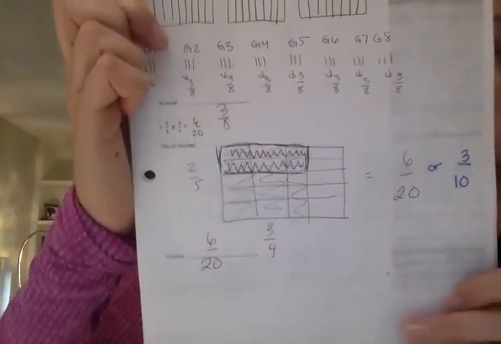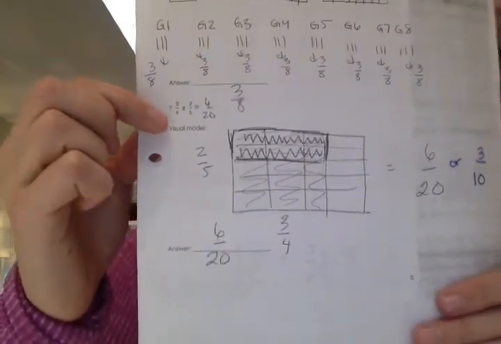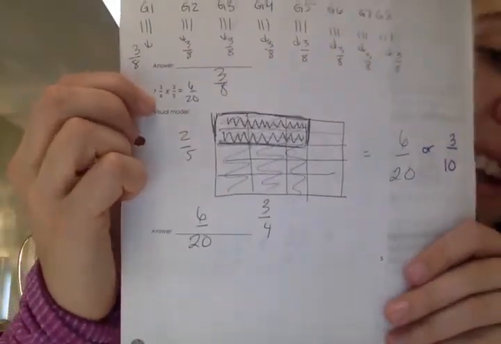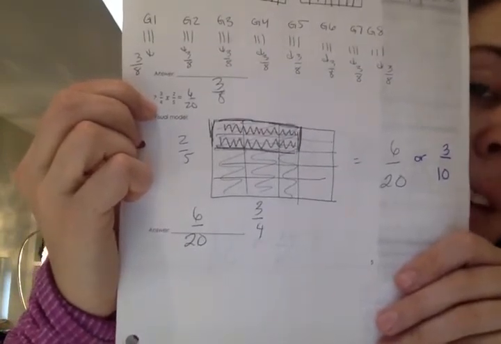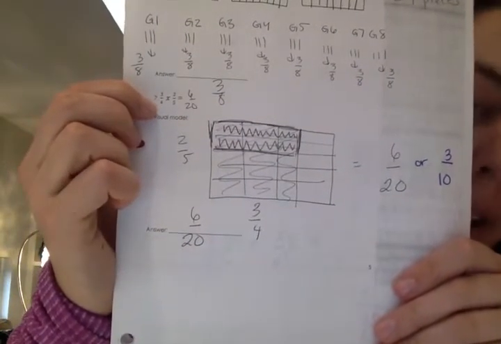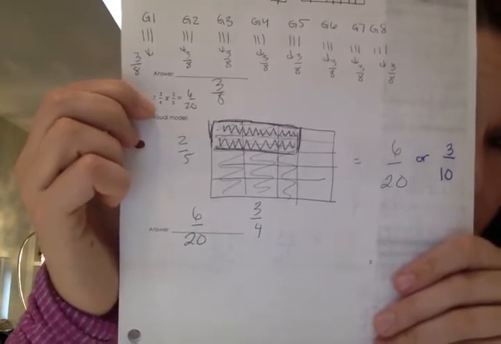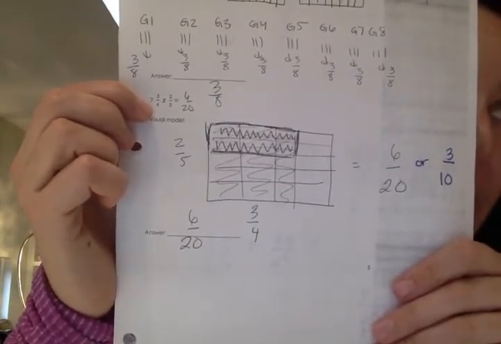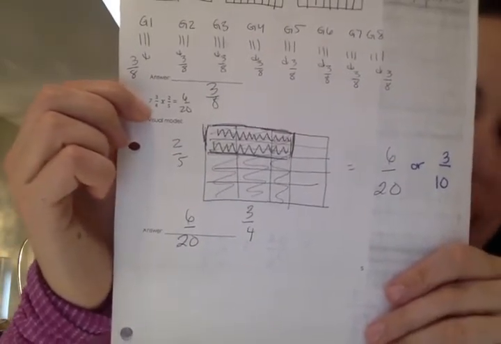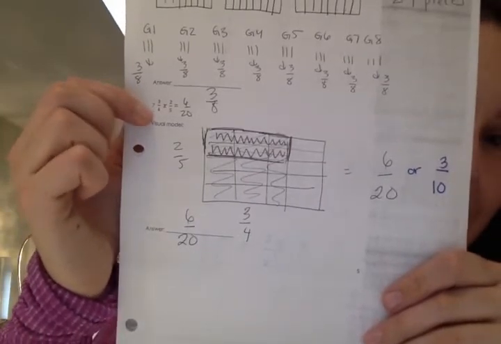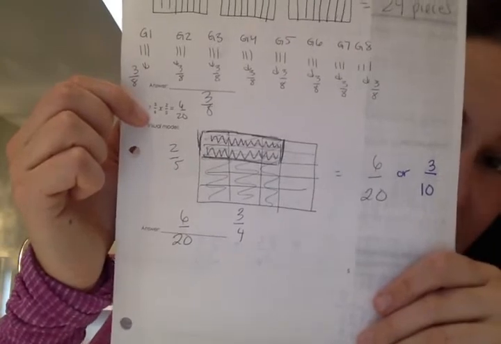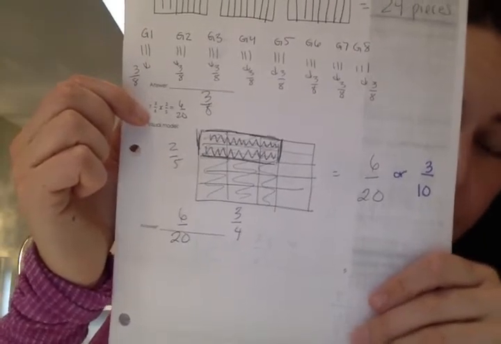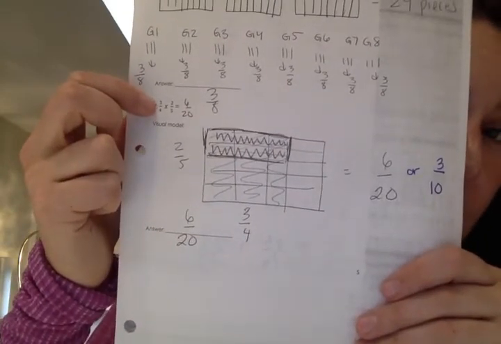Number 7. 7 is multiplying fractions. Now, when we multiply fractions, we just multiply across. The reason we can do that is because we're taking a part of a part. It's not like when we're adding fractions because we can't combine pieces that are different sizes. With multiplying fractions, we're actually cutting up our pieces further. So we can multiply across.